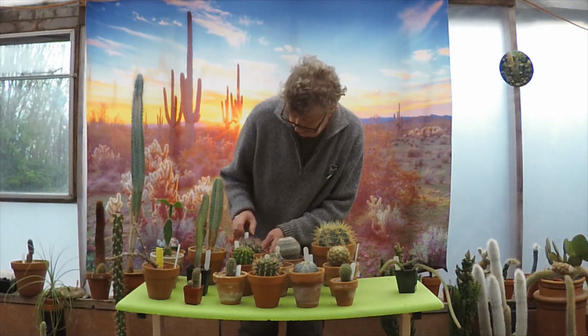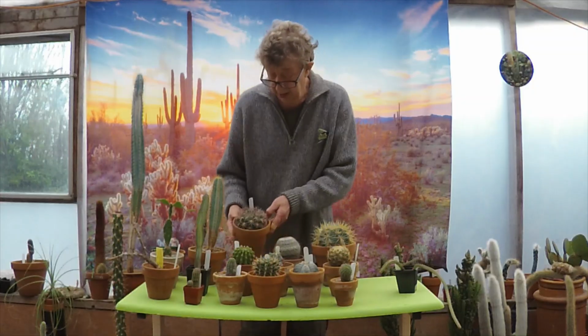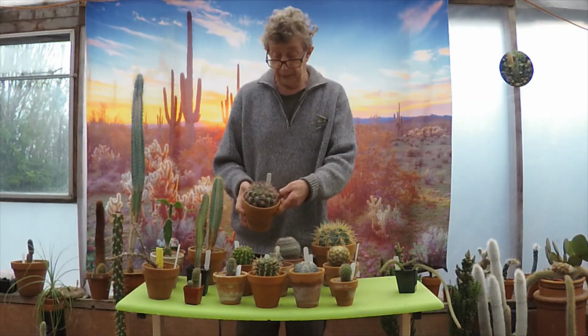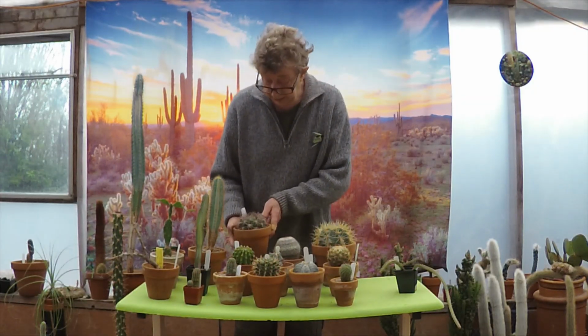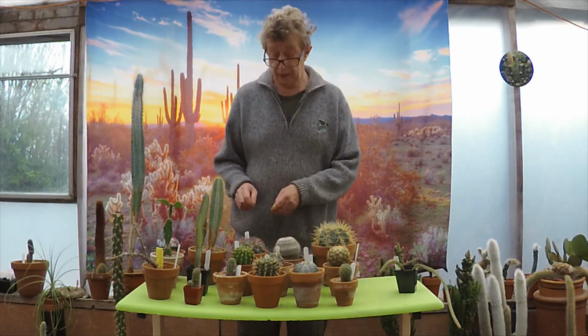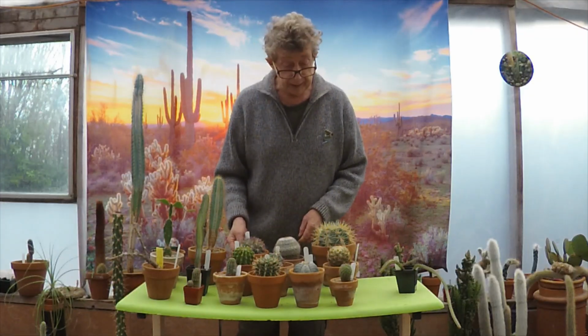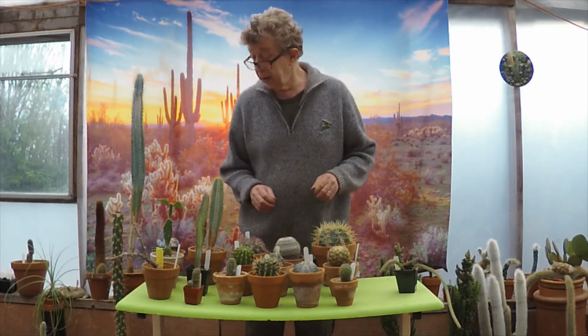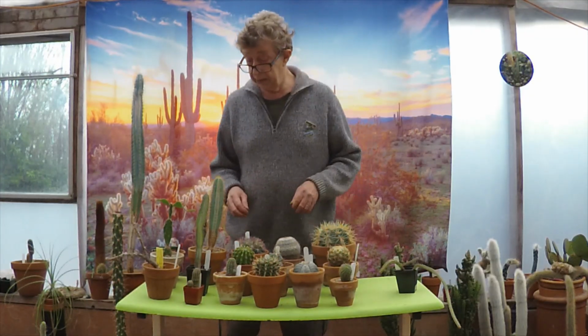And finally, for now, the Gymnocalyciums, which again is quite a large family in the globular cactus. And if you want to know more about Gymnocalyciums, go to Cacti Mania's channel. Daz loves them, so you'll have plenty of those. Alright, so that's an overview of the globular ones.